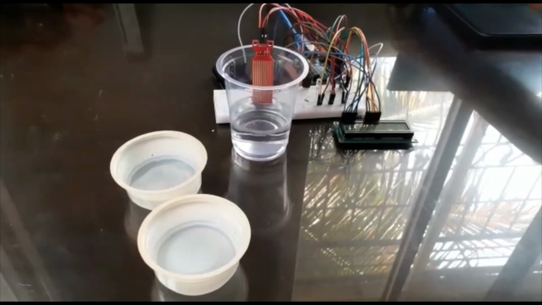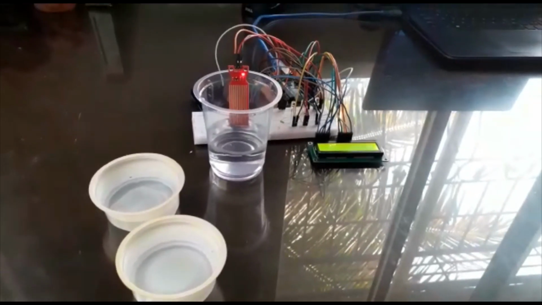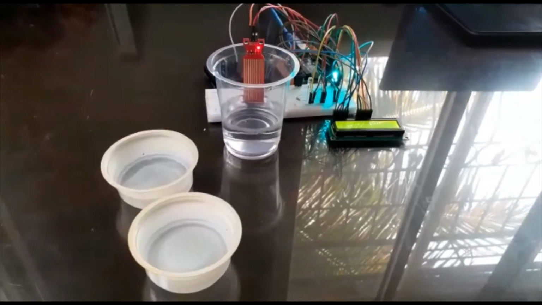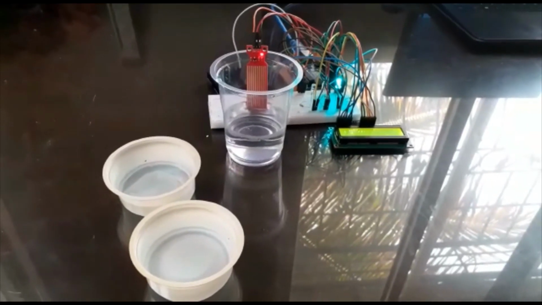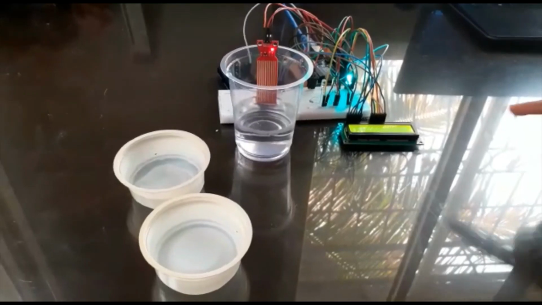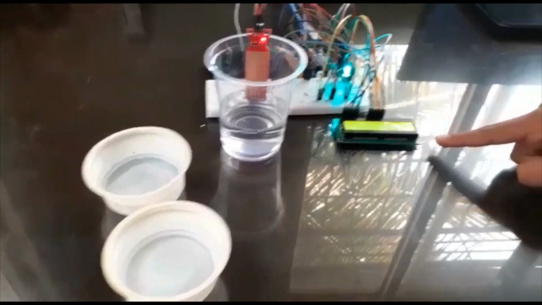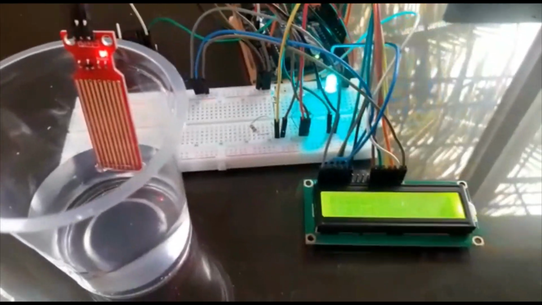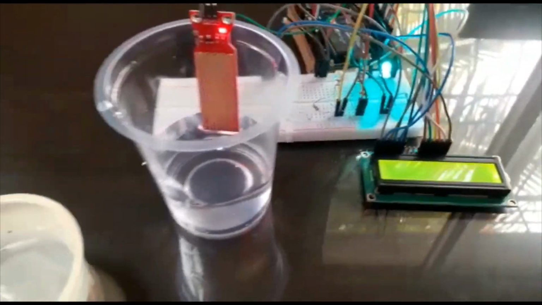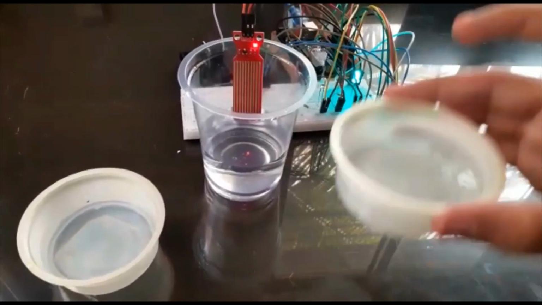Let me upload the program now. The program has got uploaded. As you can see, the water level sensor is dipped at a certain level in water, and in the LCD you can see water level low and the green light is glowing. Let me add some more water and let's see what the result is.